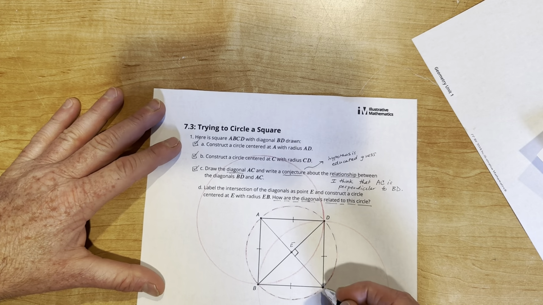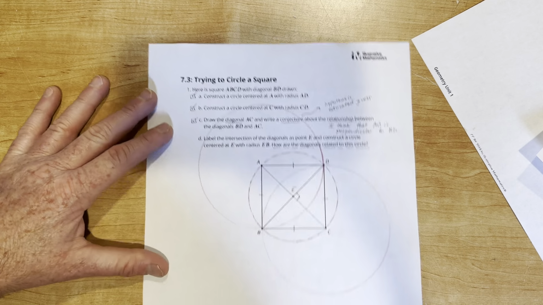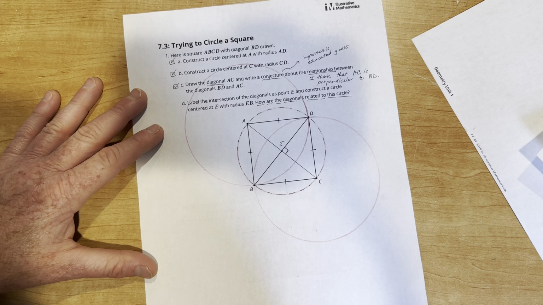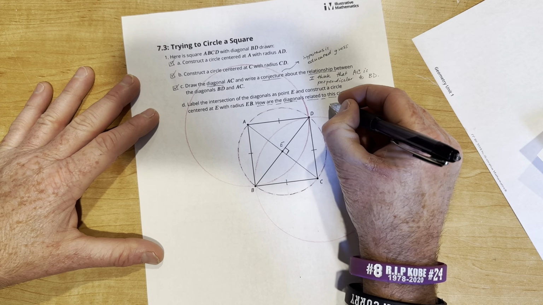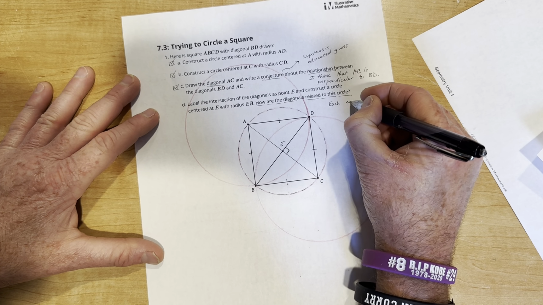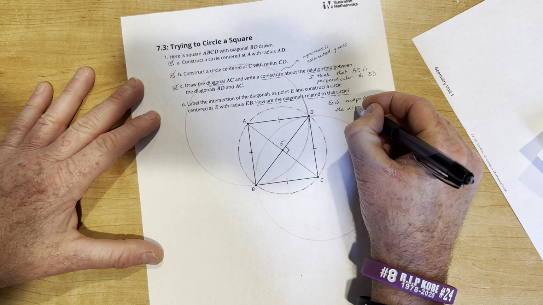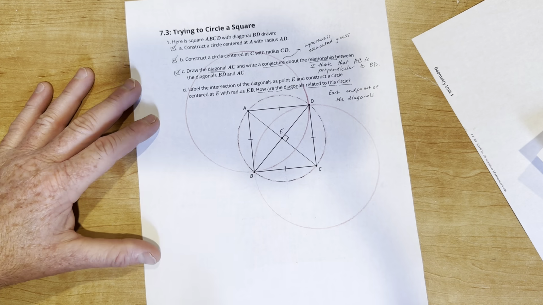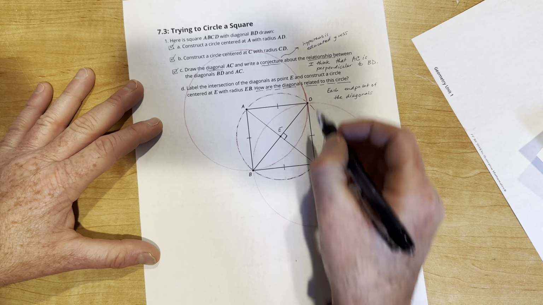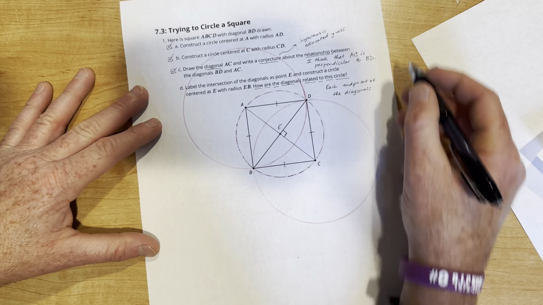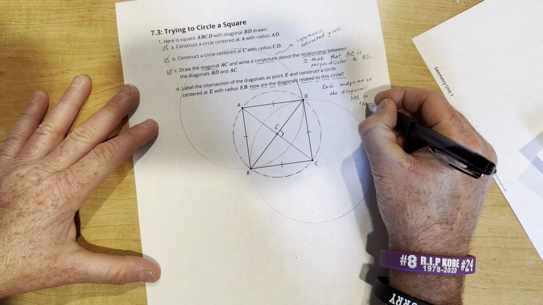Well, I'm going to say each endpoint of the diagonals, that would be point A, point B, point C, and point D, each endpoint of the diagonals lies on that circle.